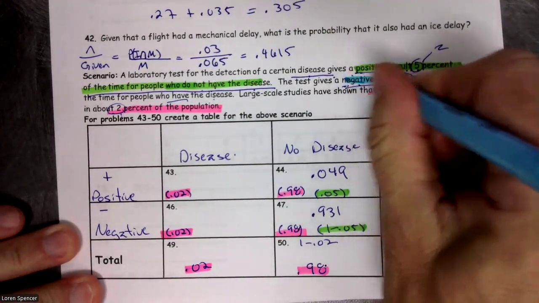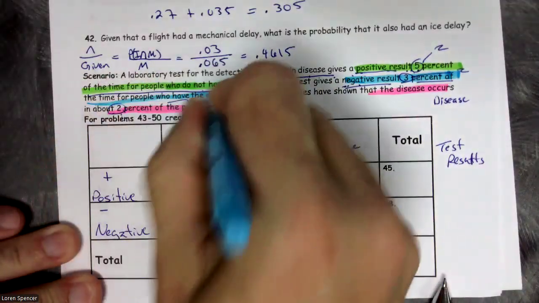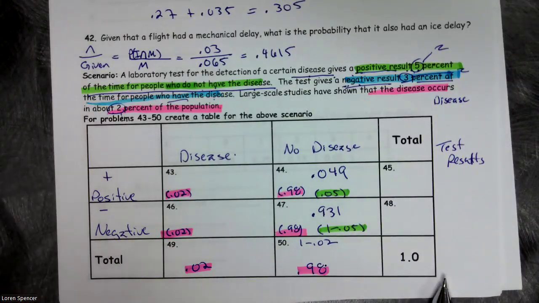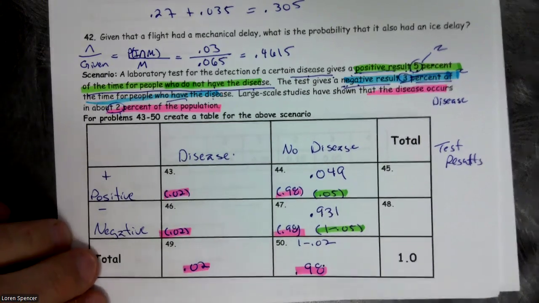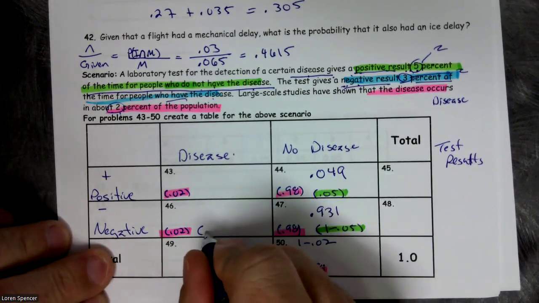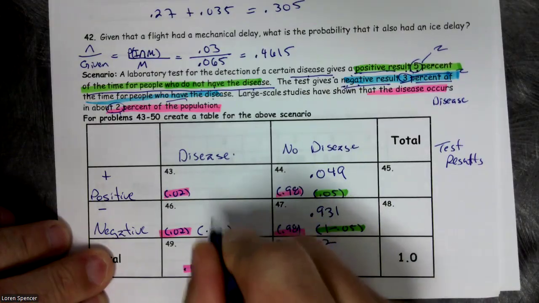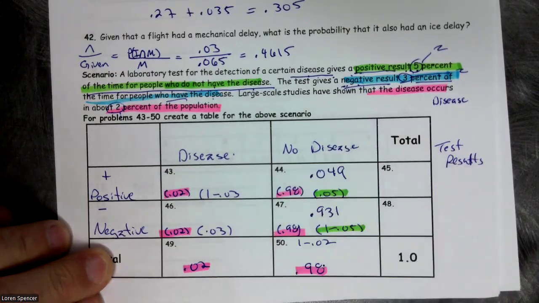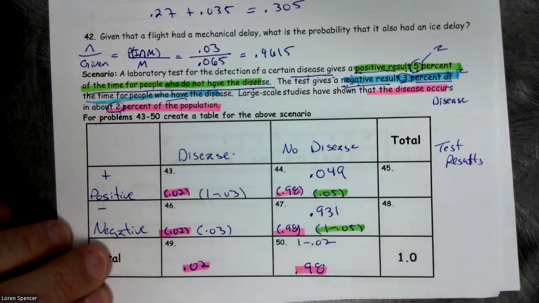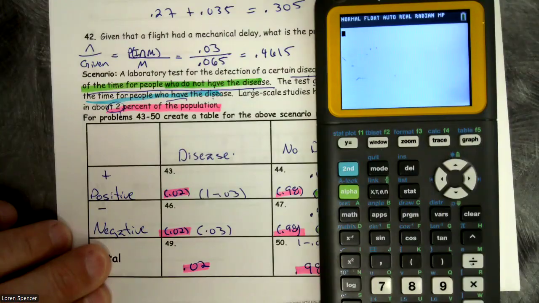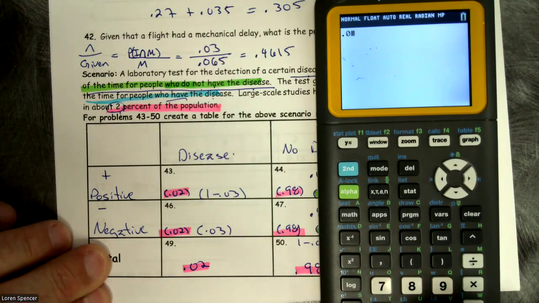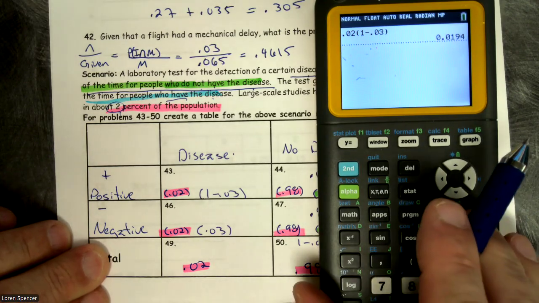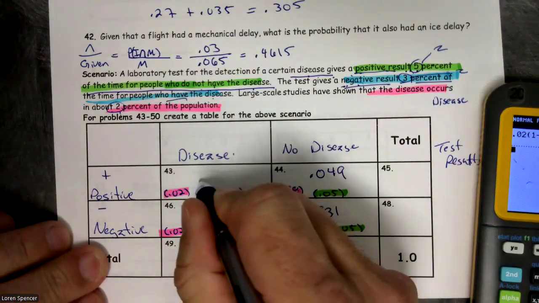So negative result 3% of the time for those who have the disease. So this tells me this is 0.03. And this is going to be 1 minus 0.03 because it said negative. So 0.02 times 1 minus 0.03 is 0.0194.